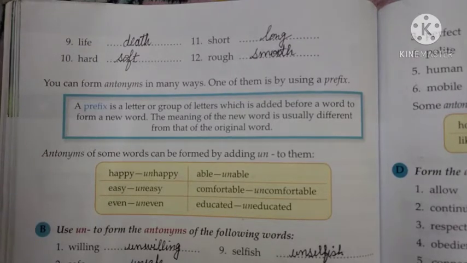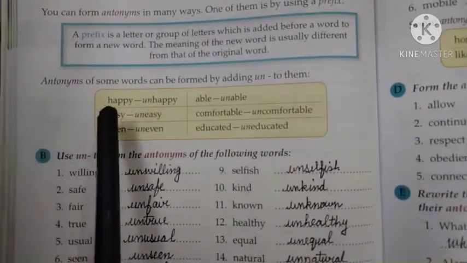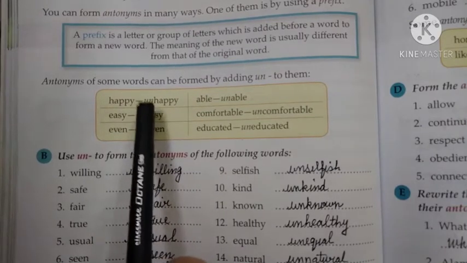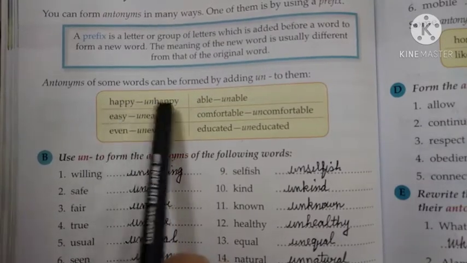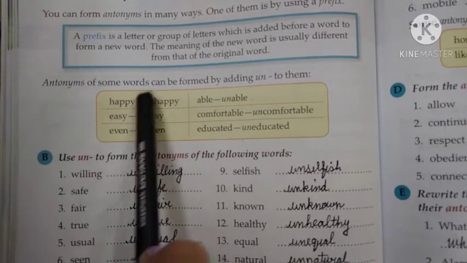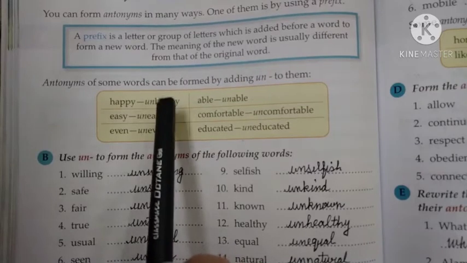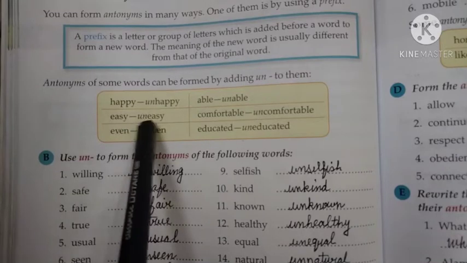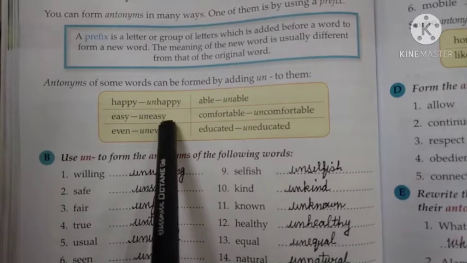Usually, when we add a prefix to the original word, the new word has a totally different meaning from the original word. Like you see here, some antonyms: happy, and we add the prefix un here, unhappy. See, both are exactly opposite to each other. Easy, you add un, and it becomes uneasy.